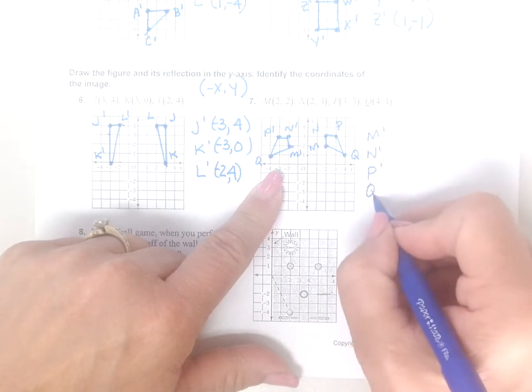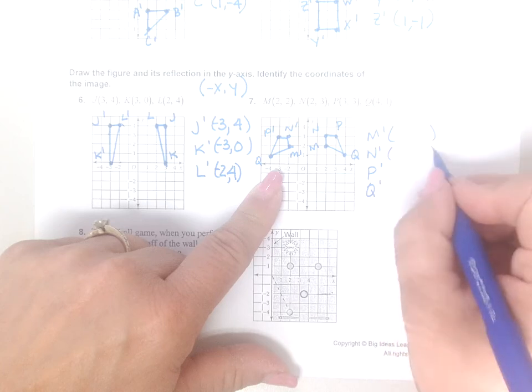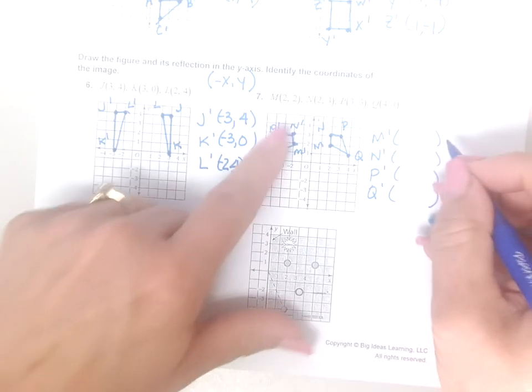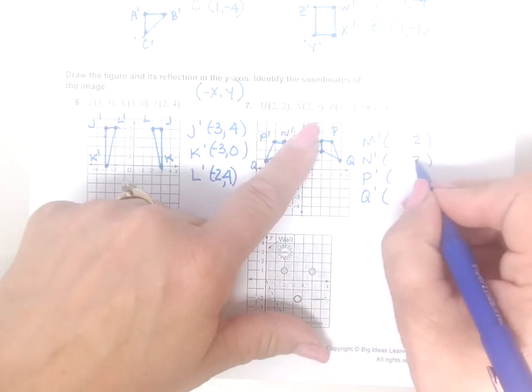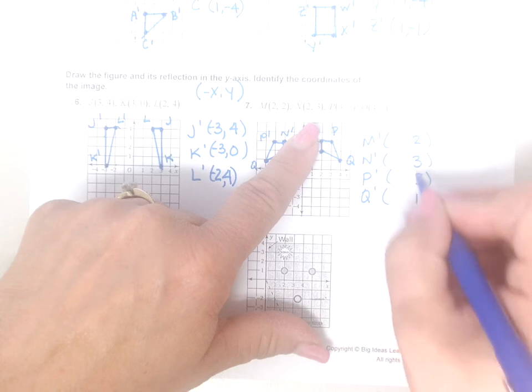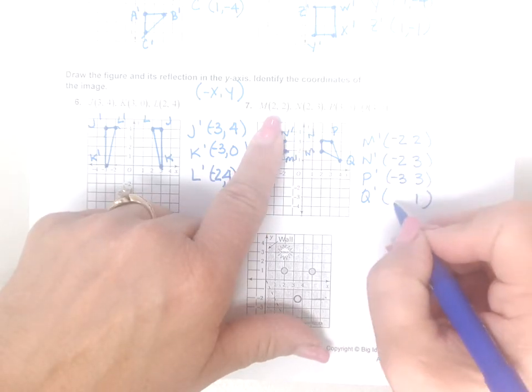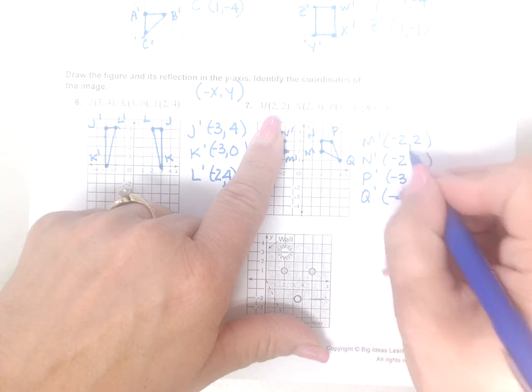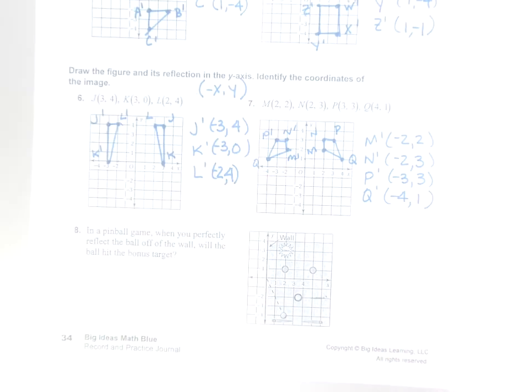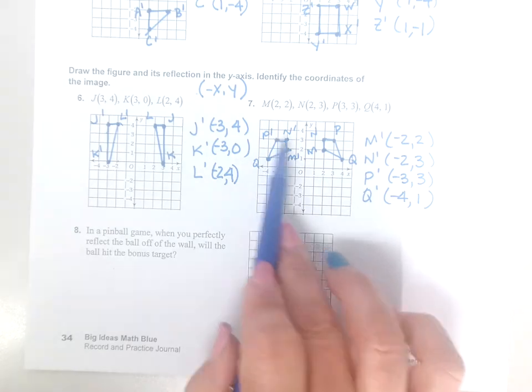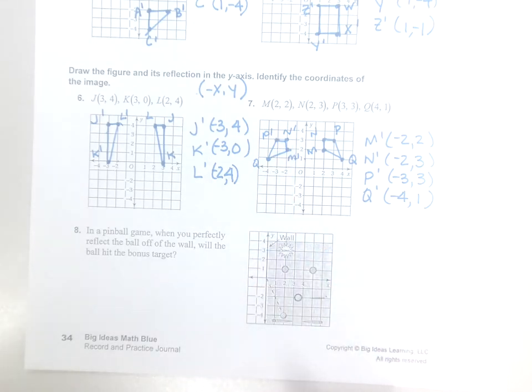Or you can do the points again this way with all the same y's and then opposite x's. -2, -3, and -4. Okay? Or you could go over here and see where they are on the graph as well, or double check.